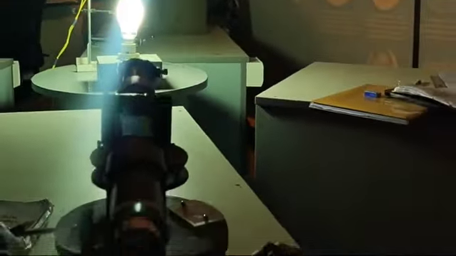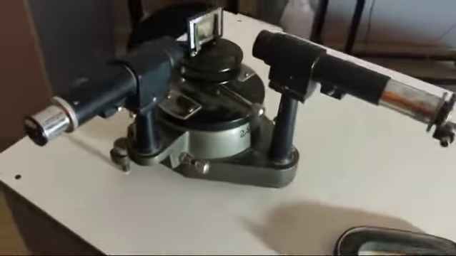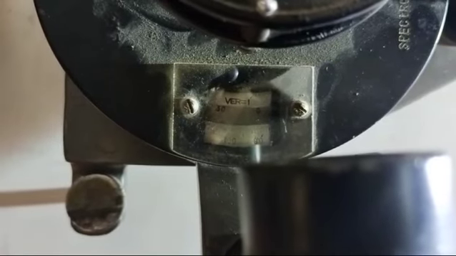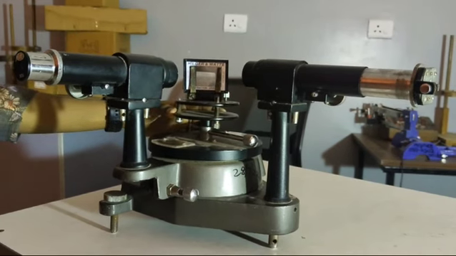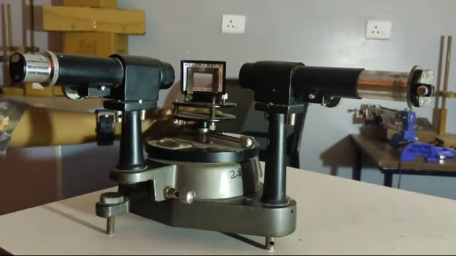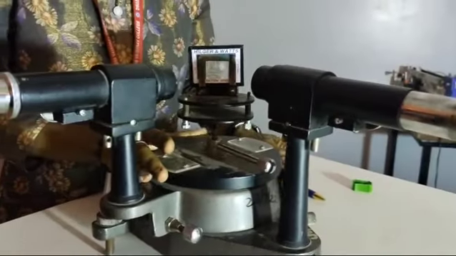To start the experiment, level the prism table with the help of spirit level. Bring the telescope in line with the collimator to have a sharp image of the slit. After adjustments, rotate the telescope through 90 degrees in clockwise direction and fix it. Now fix the grating on the prism table. Turn it slowly through 45 degrees such that it gets the reflected light from the collimator.